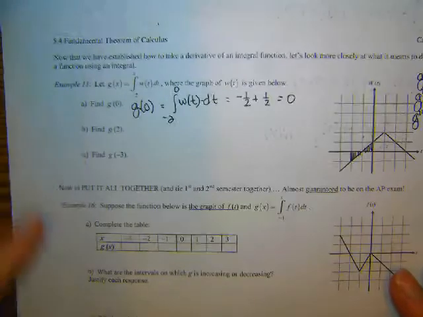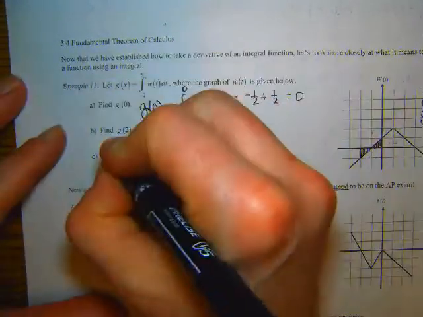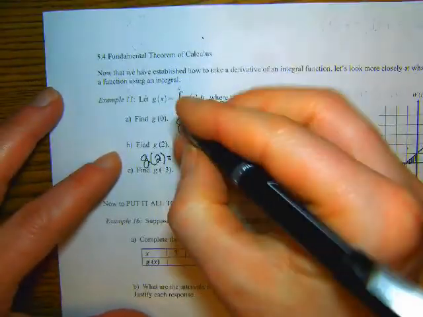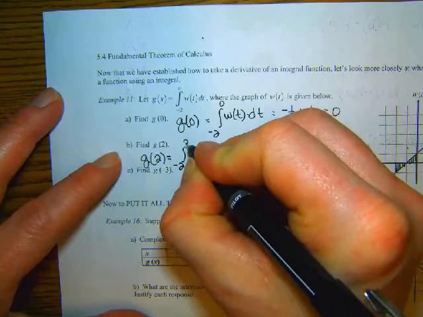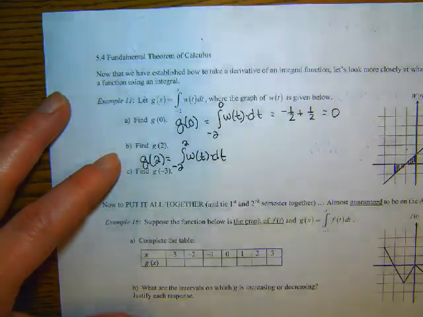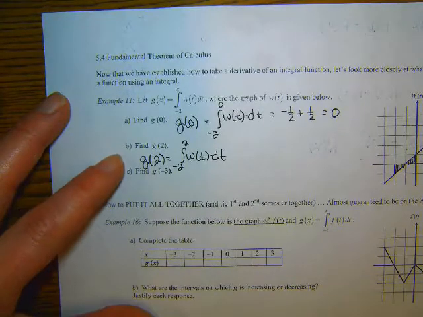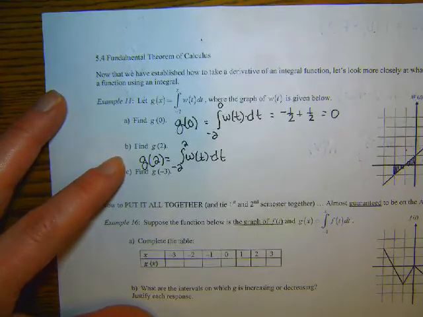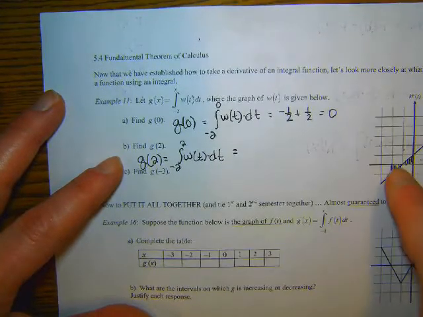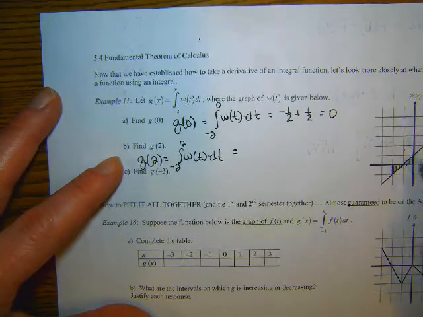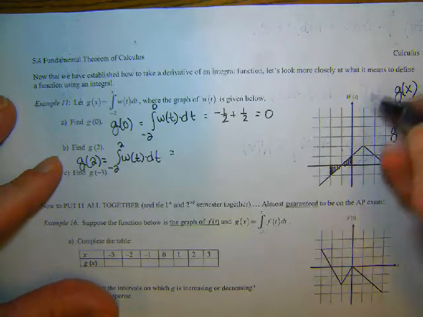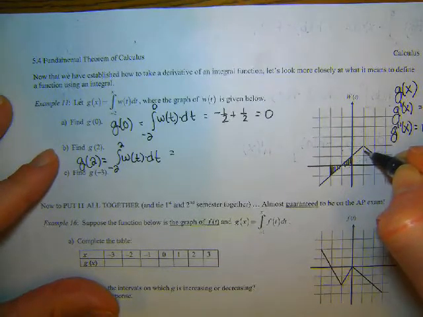Okay, what's G of 2? According to this equation, G of 2 should be the integral from -2 to 2 of W(t) dt. Again, what's the only way that I can do that? Area. From -2 to 2. Okay, didn't I already do -2 to 0? So I know that that's 0, right? Let's keep going. We got to go to 2.